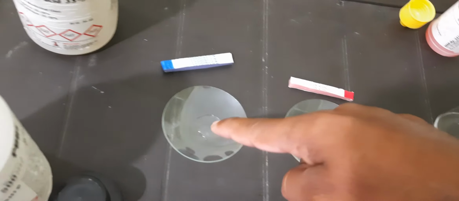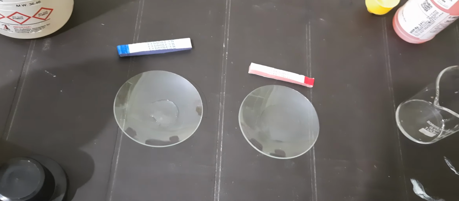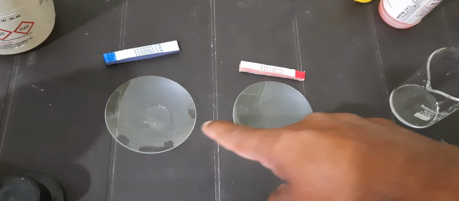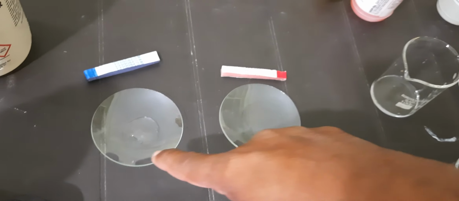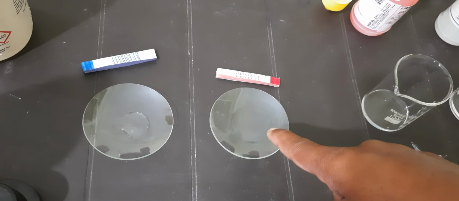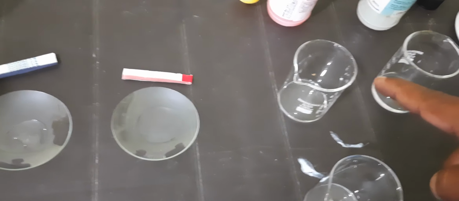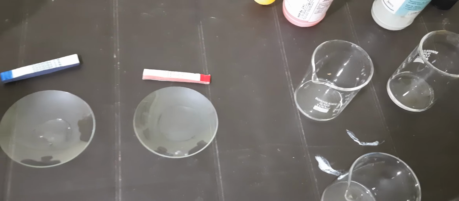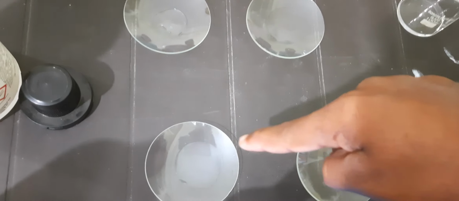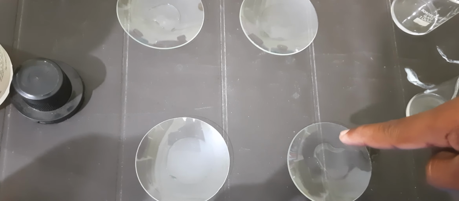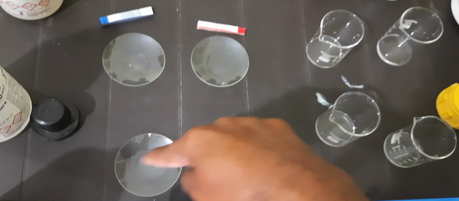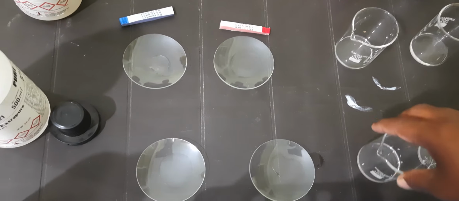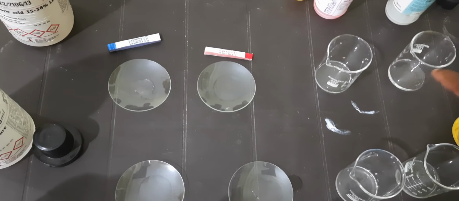You see now in these four containers we have only acid, that is sulfuric acid. In these two watch glasses sulfuric acid, and in these two small beakers also sulfuric acid. And in this, the base, that is sodium hydroxide solution. Okay, so we have sodium hydroxide samples 4 and sulfuric acid samples 4.